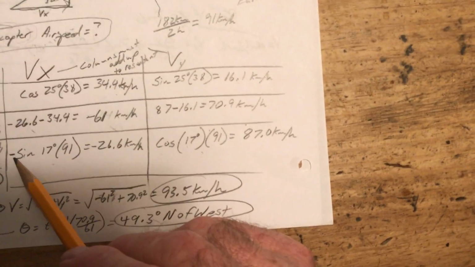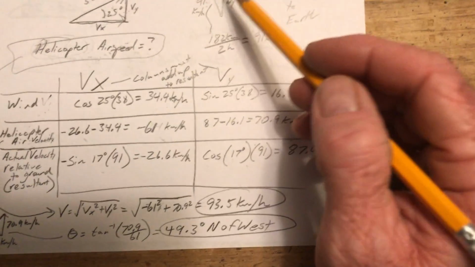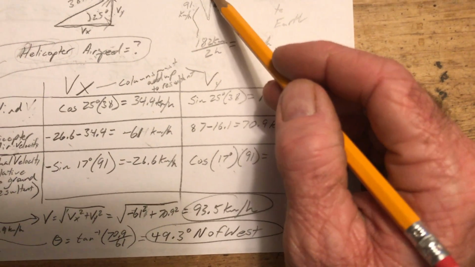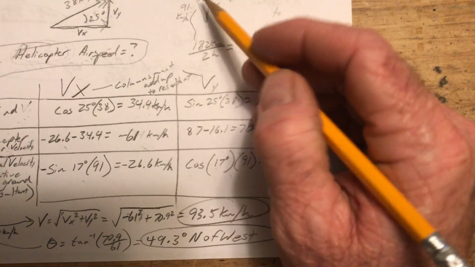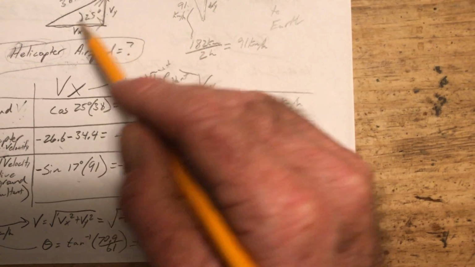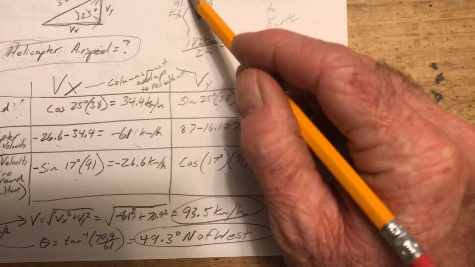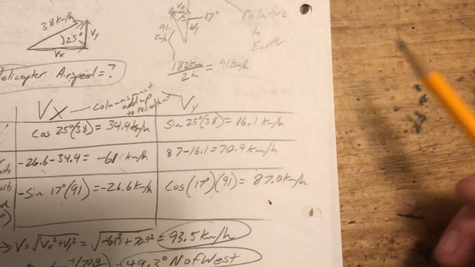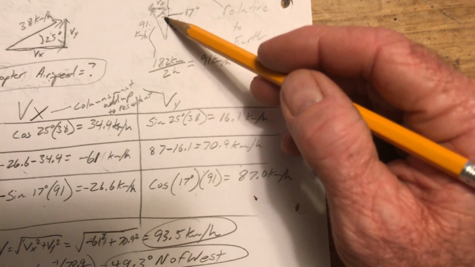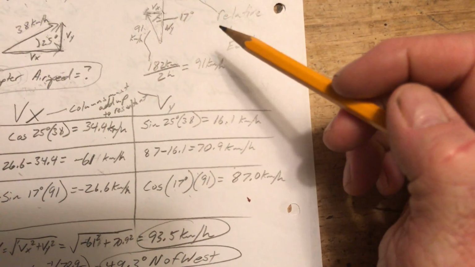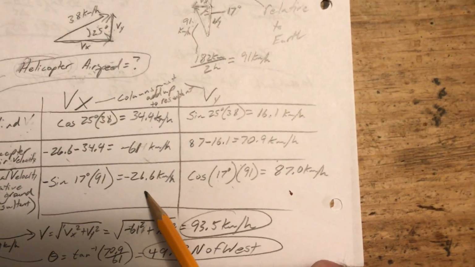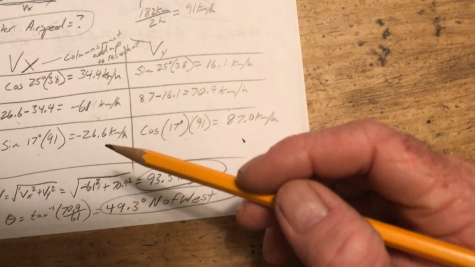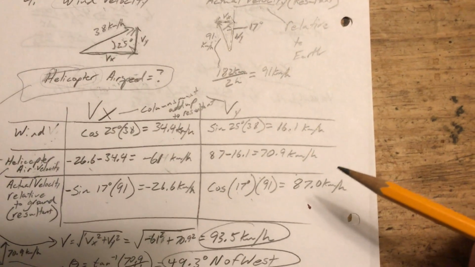Oh, notice how I have negative here? The reason that's negative is because this Vx is leftward. So that's the only negative value here. This is up, this is to the right, this is to the left, this is up, so it's just that Vx. And I suppose if I put in negative 17 degrees and took the sine of that, it would work. I don't know. But I do know that this needs to be negative 26.6 for the x velocity right there. Now that I have it, the hard part's over.